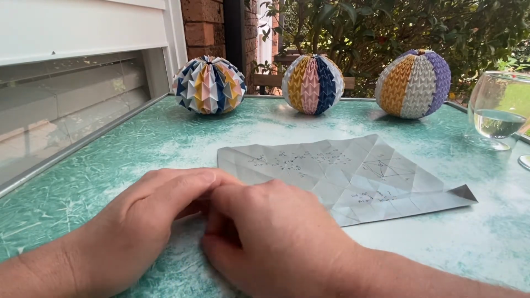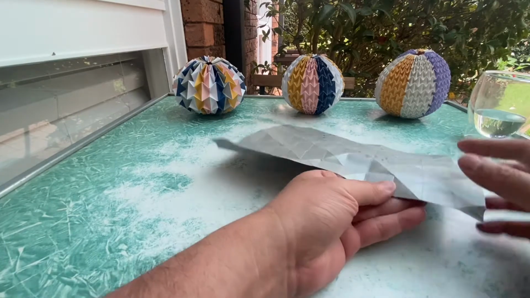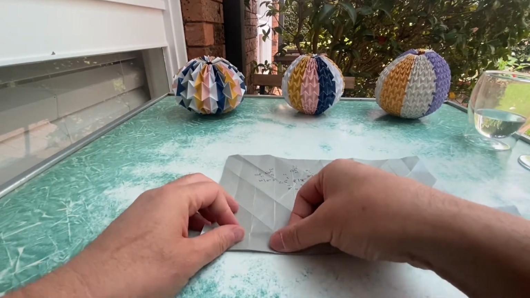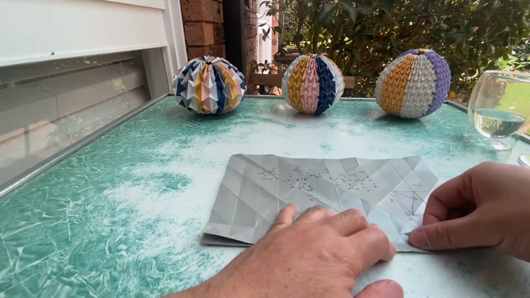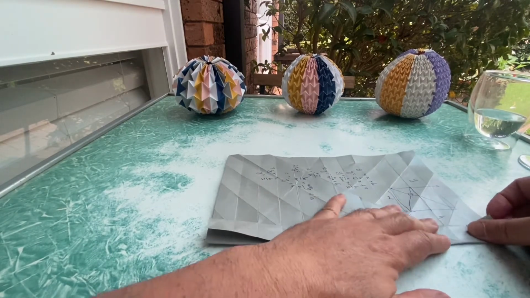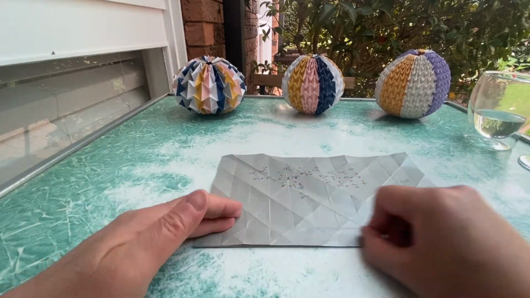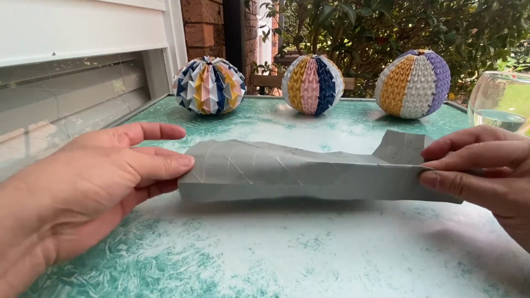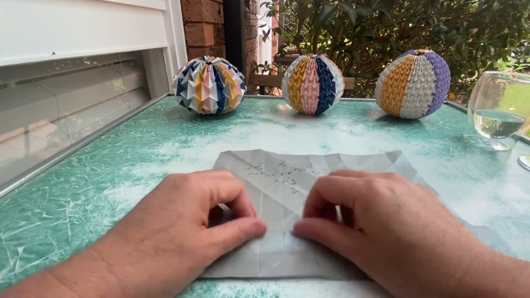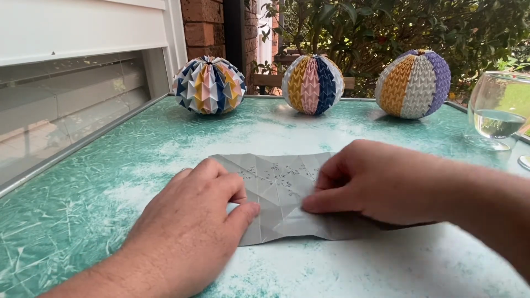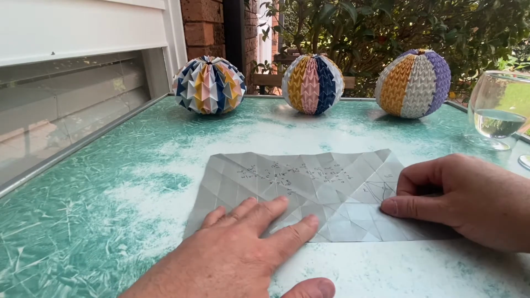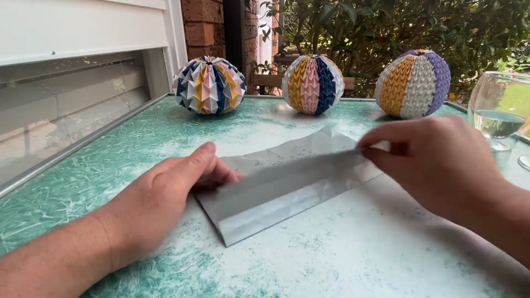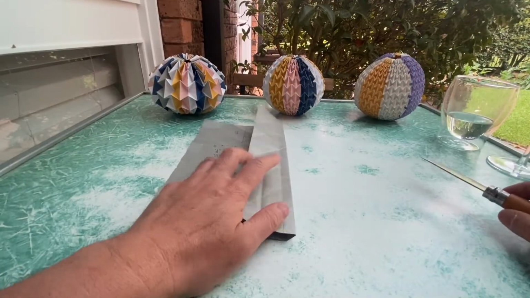Fold up from the edge to those intersections to mark out a 3 by 12 piece. Cut it out.